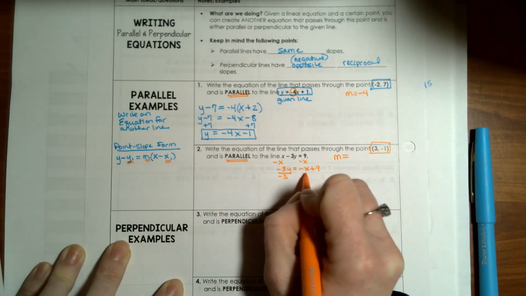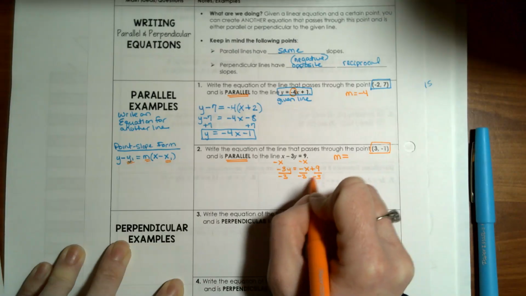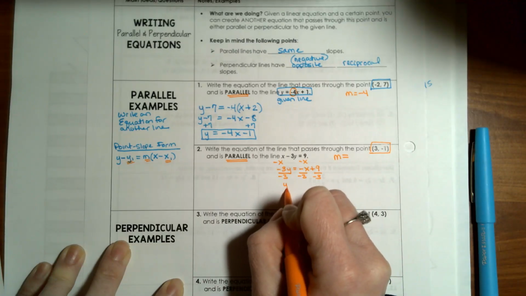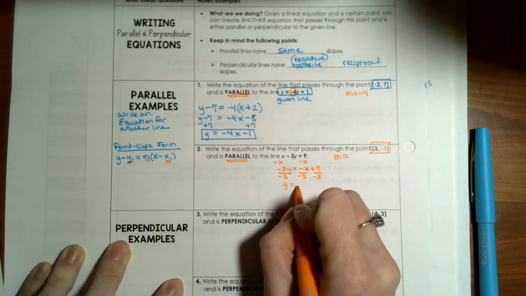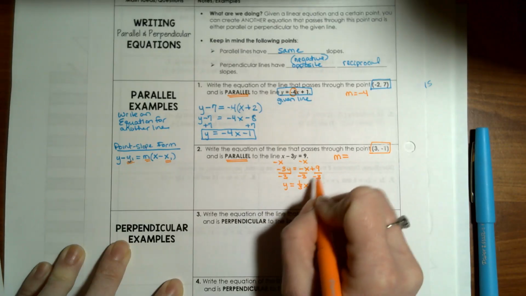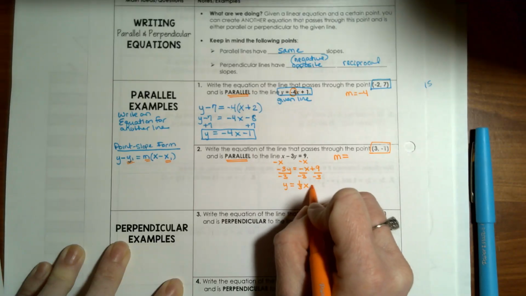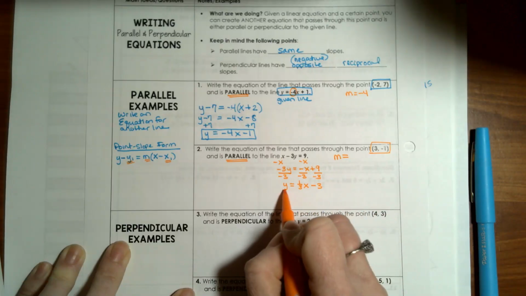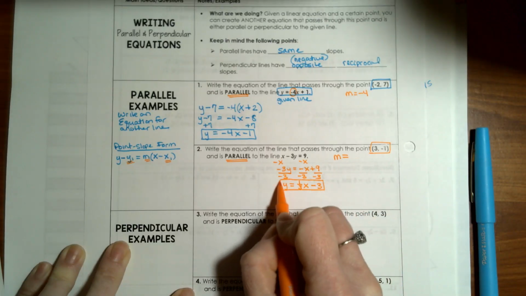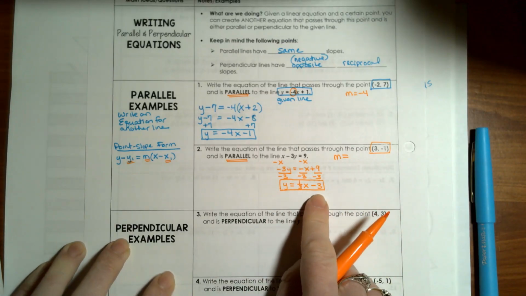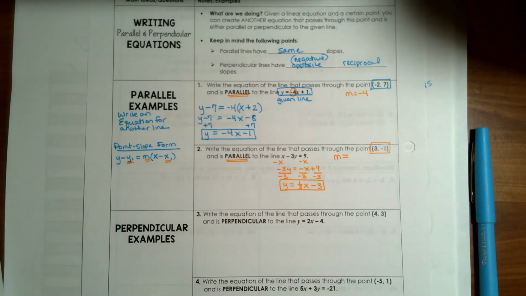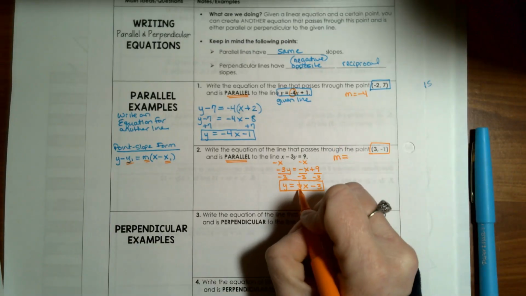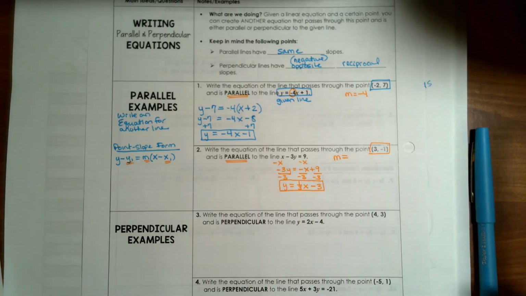We divide each term by -3, and we get y equals, negative divided by negative is positive, so that's 1/3 x, and then positive divided by negative is negative, so -3. So we have y equals 1/3 x minus 3. This is all stuff we've done before. It's just kind of like remembering where we are in the process and what we need to do next. So we found the slope of this line. The slope of this line is 1/3.